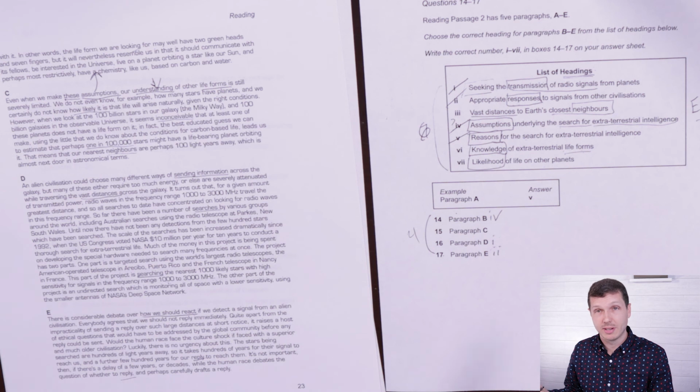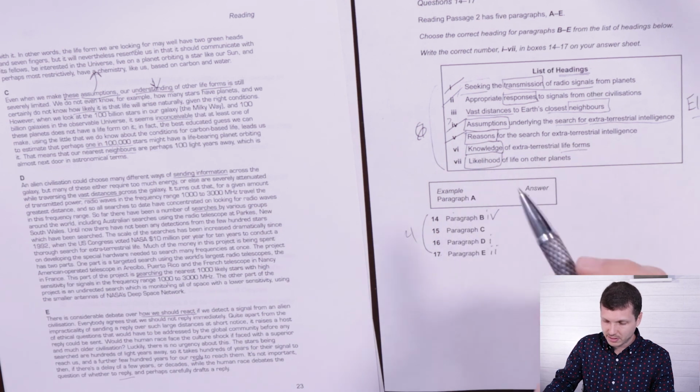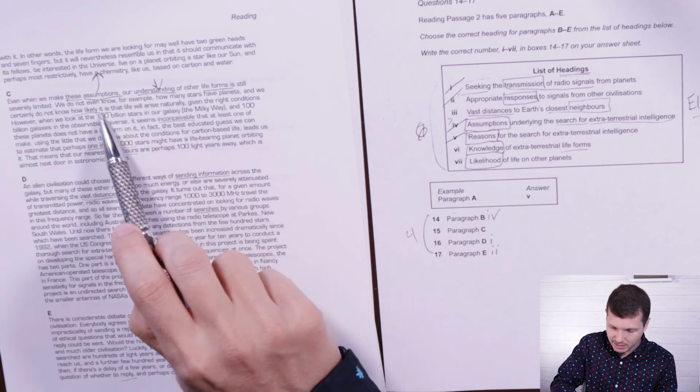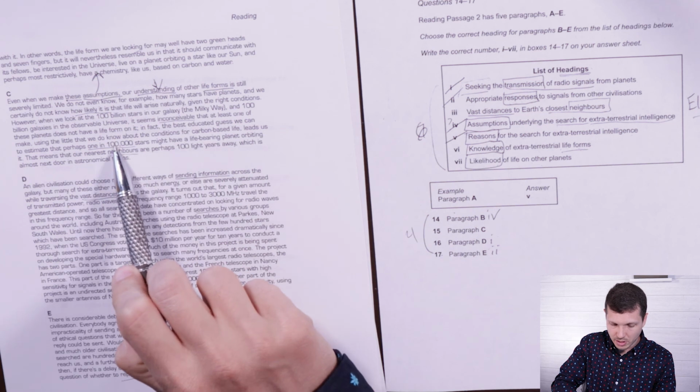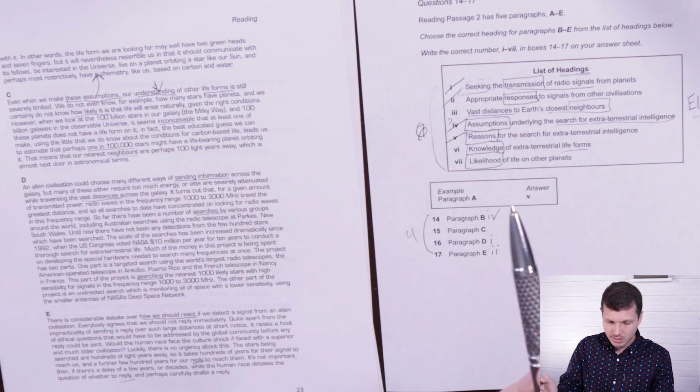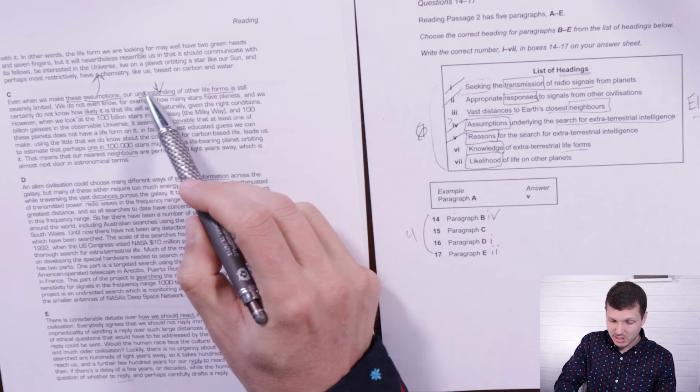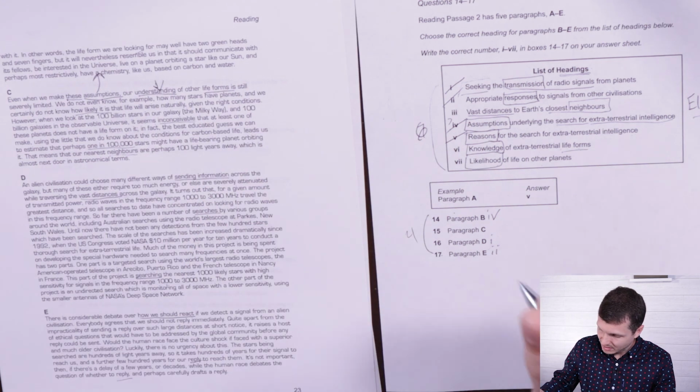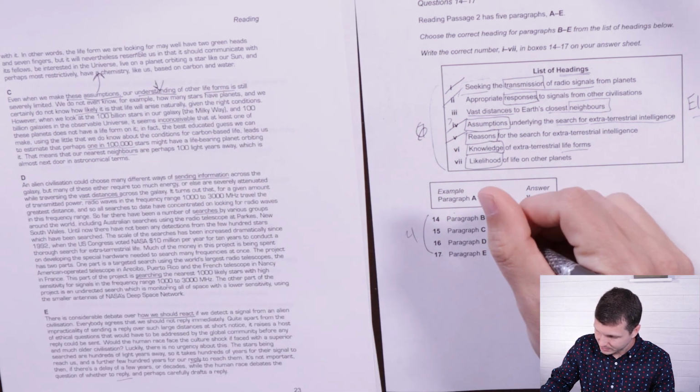This one is very close for me. I really don't know. Likelihood is a little bit more specific than knowledge. It talks about that, how likely, inconceivable is a likelihood, 1 in 100,000 is a likelihood. This one really, I'm going to go with likelihood.